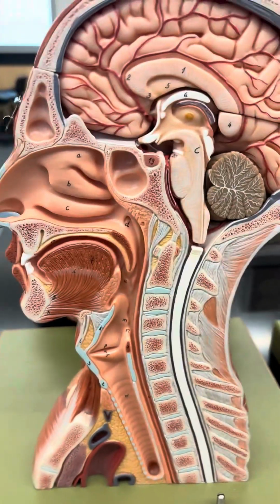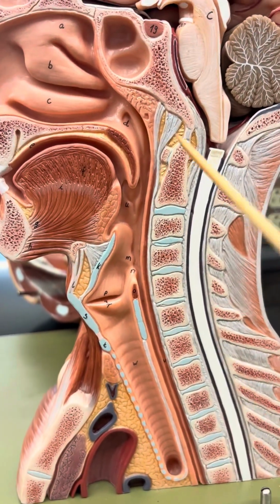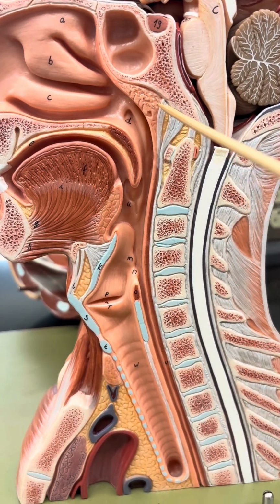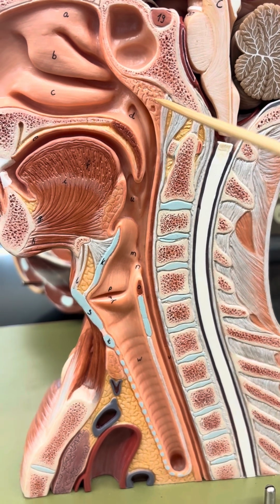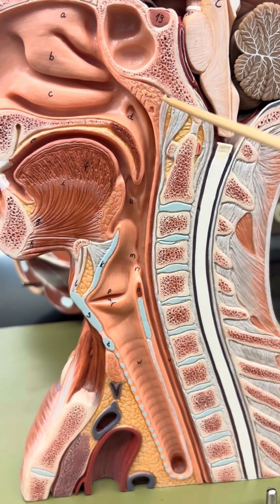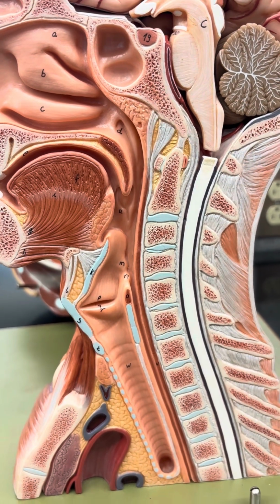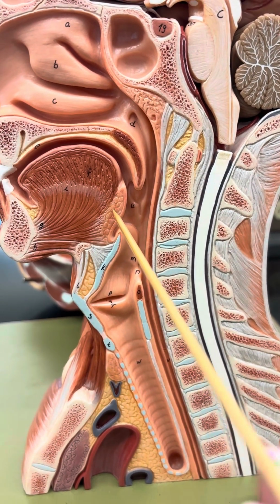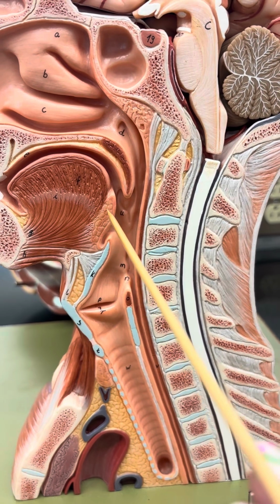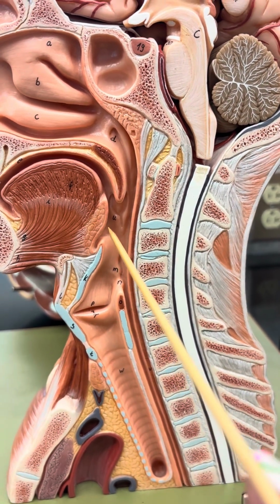We actually have 3 sets of tonsils. We have the pharyngeal tonsils here at the very top behind the nasal cavity. This little piece of tissue here is the pharyngeal tonsil. That is only one single tonsil. Here's the lingual tonsil behind the tongue. Again, this is just one singular tonsil.